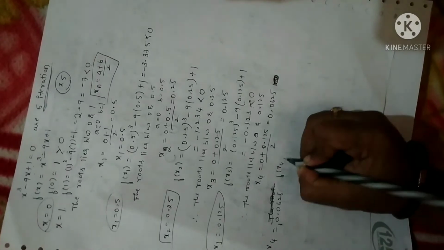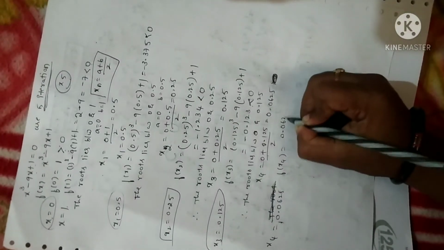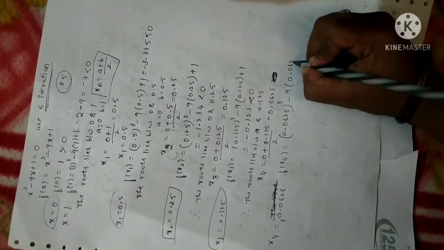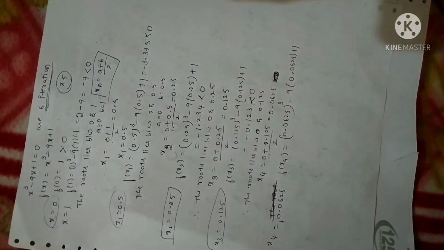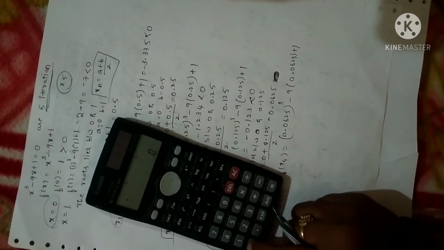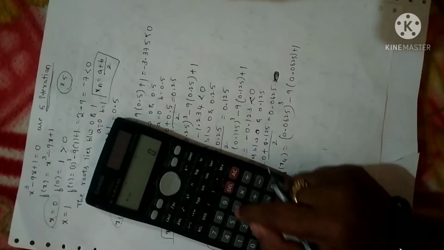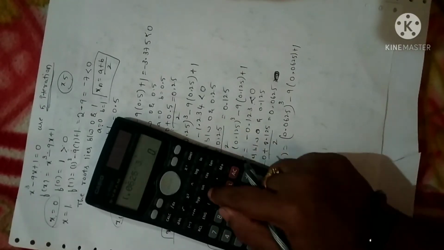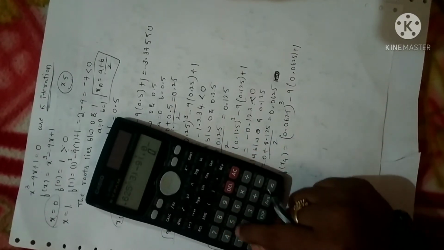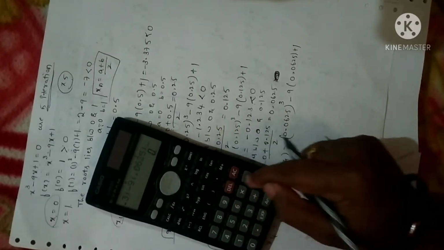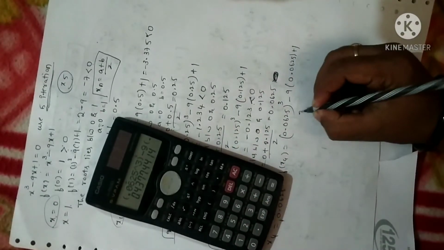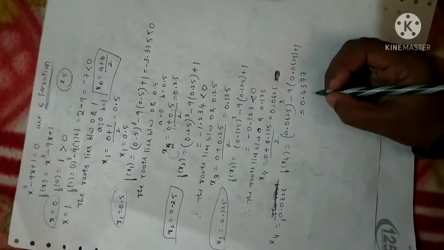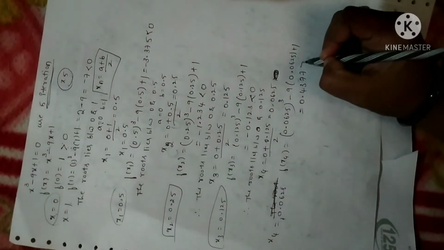So f of x4 will be 0.0625 whole cube minus 9 into 0.0625 plus 1 will give us, anyhow it is also positive, but you have to check for it, 0.4377. It is a positive value.